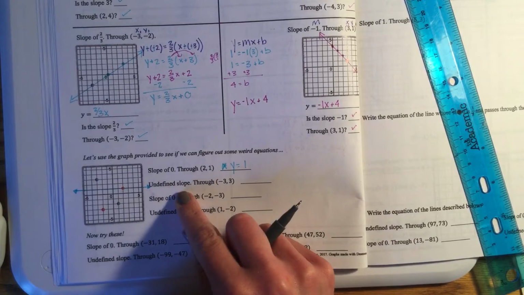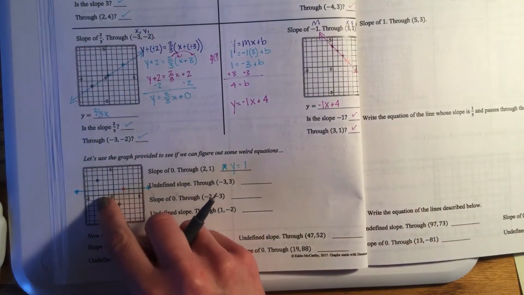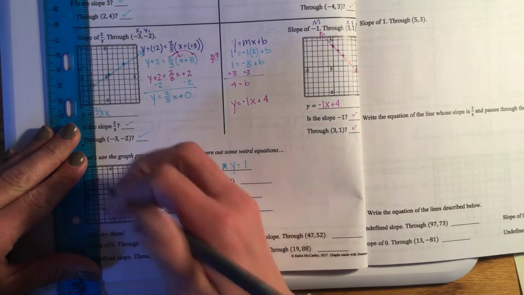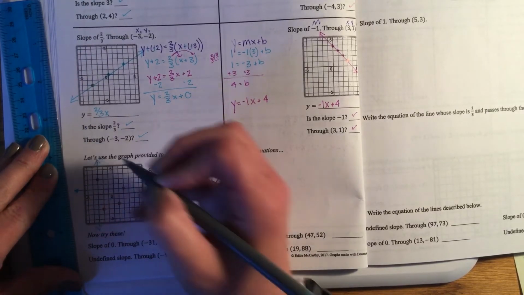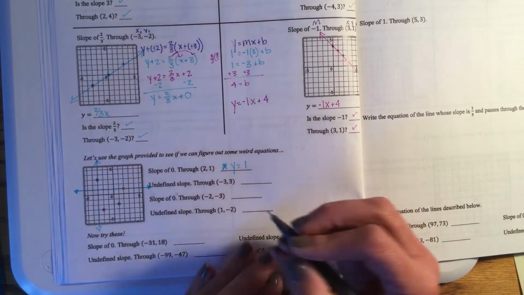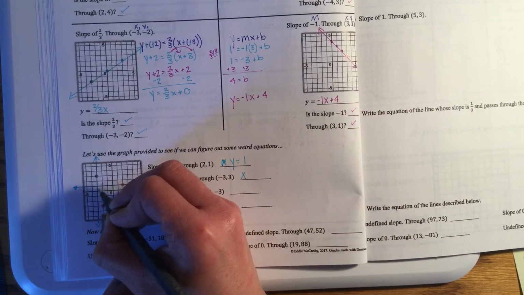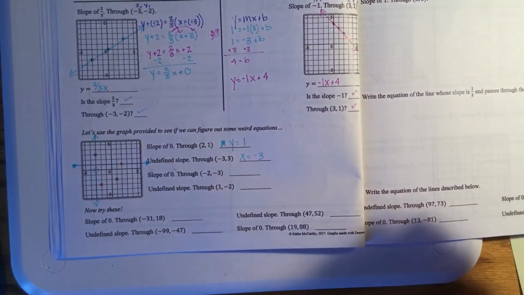Okay, so now it says undefined slope, and it goes through -3, 3, so that's up and down. And so the equation of an up and down, it's always x equals. And where does it cross the x-axis? It crosses at -3. Okay.